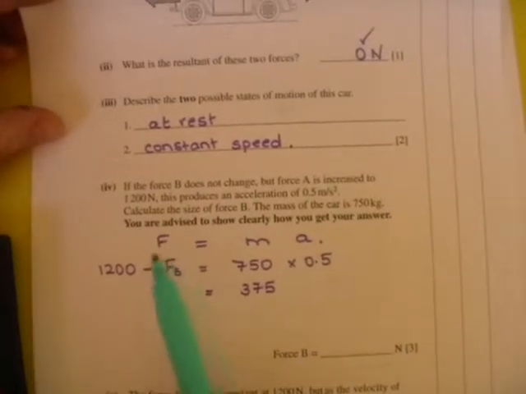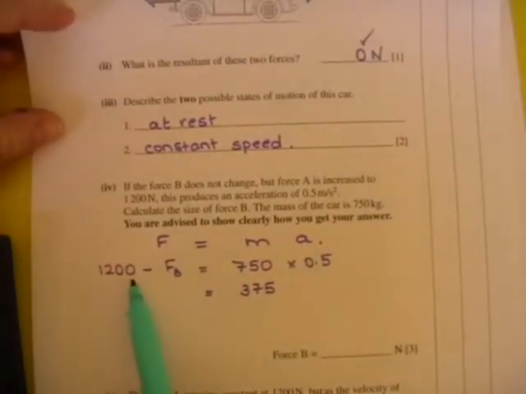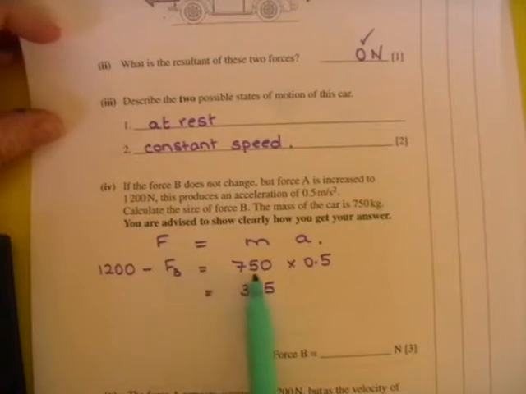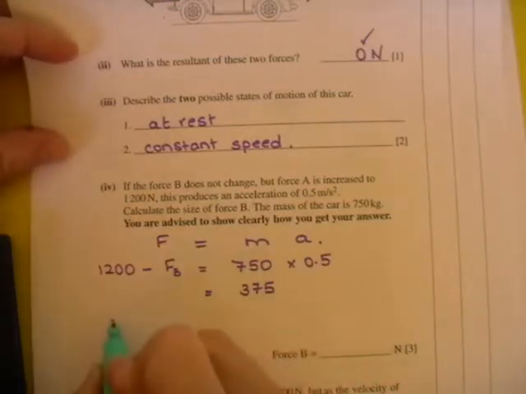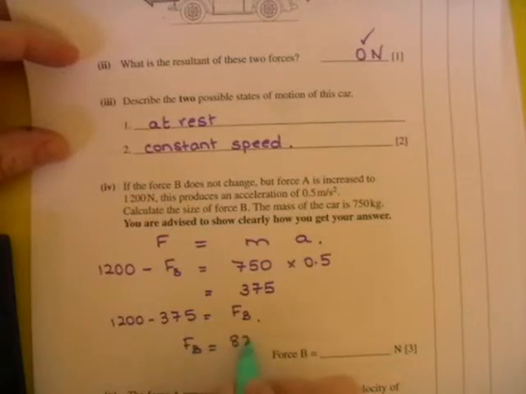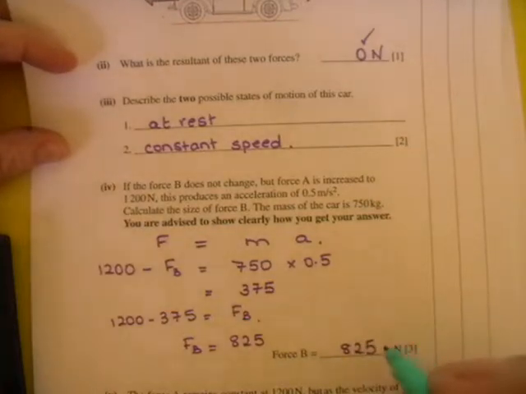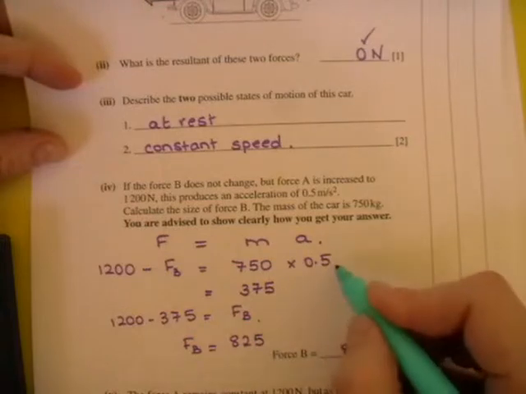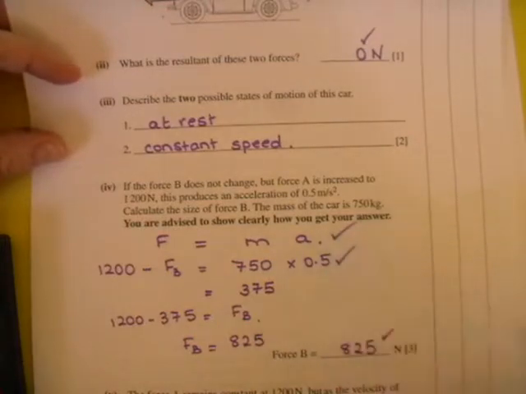So this question then, F equals ma. F is 1200 minus FB, and that's equal to 750 times a half. 750 times a half is 375. So therefore, 1200 minus 375 is equal to FB, and FB comes out to be 825 newtons. There's 1 mark for your answer, 1 mark for this part of the sum here, and 1 mark for your equation.